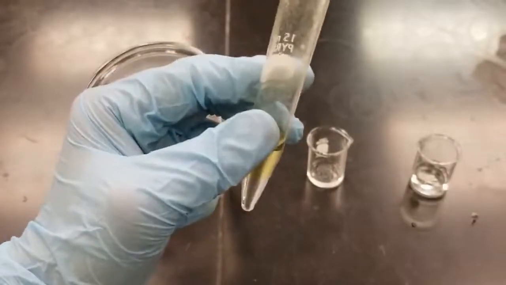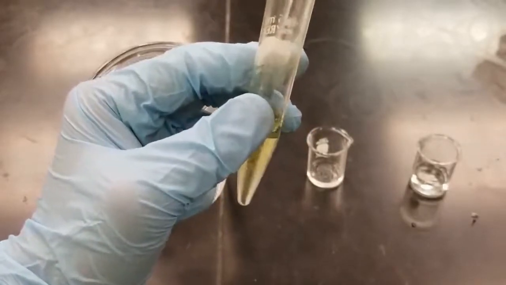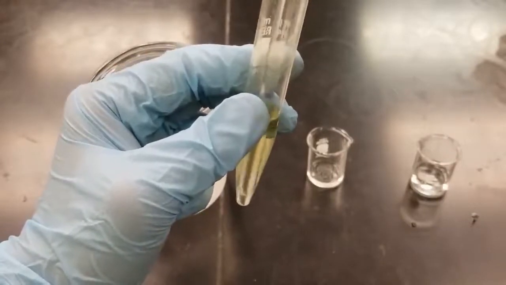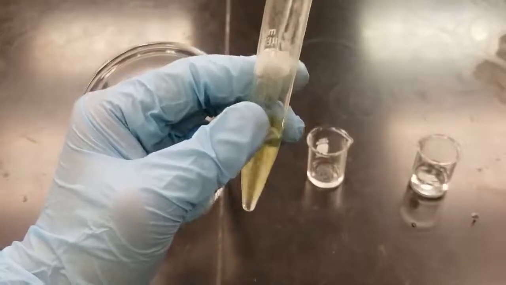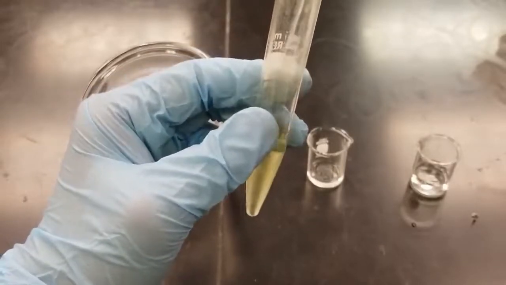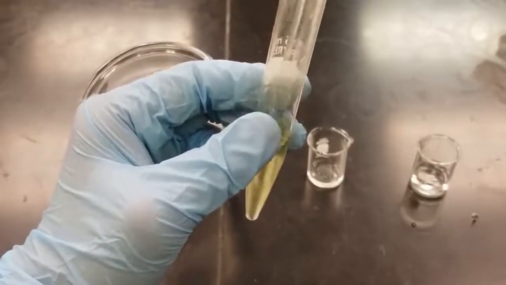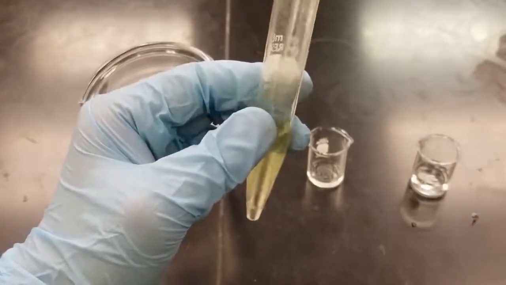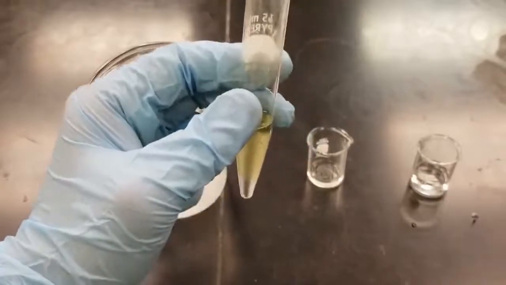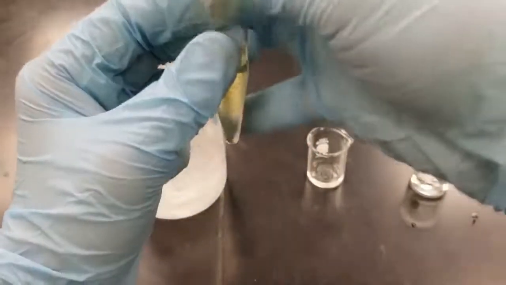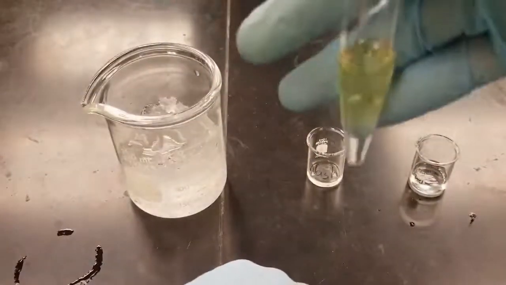Give it a good stir. Some time for the layers to separate.